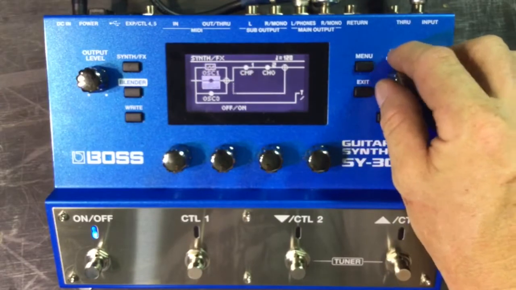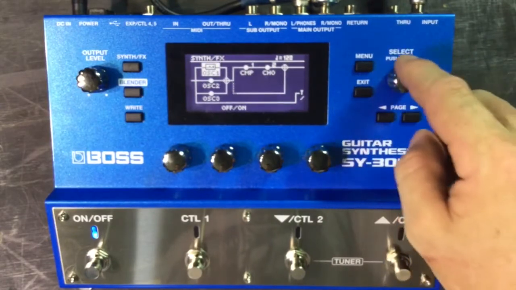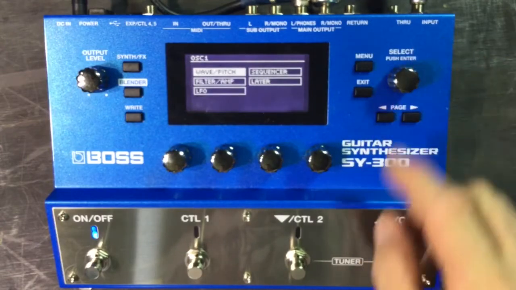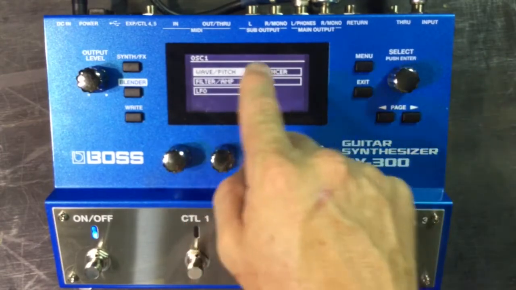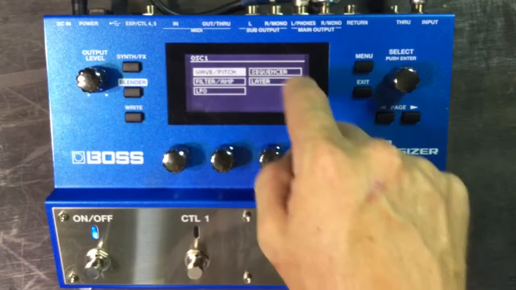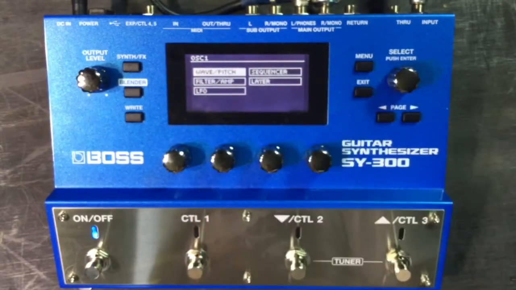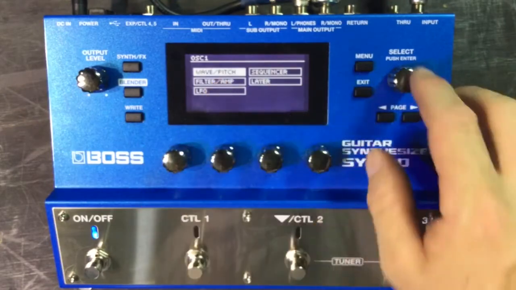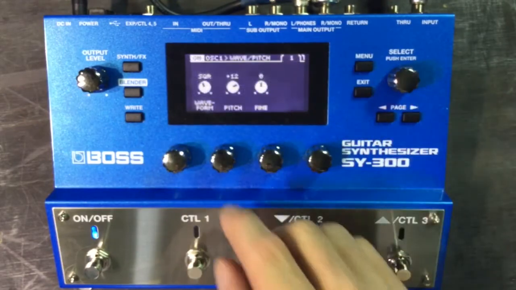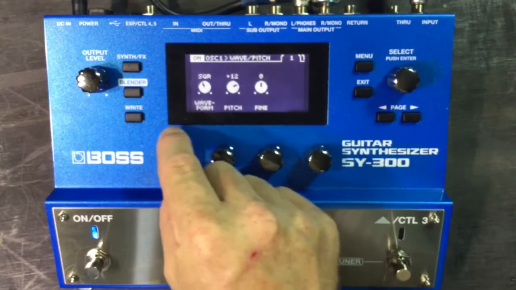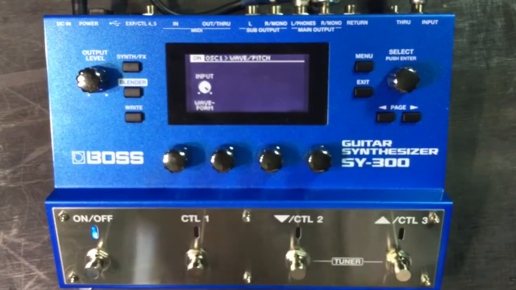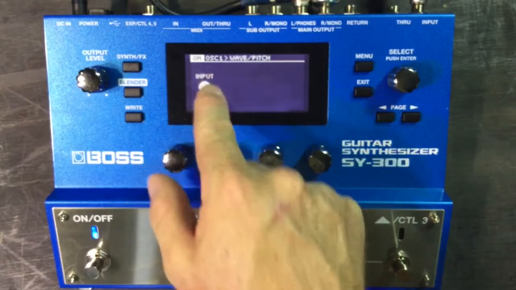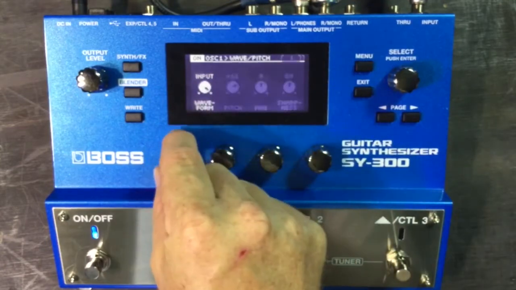Highlight it, go back to it and press the select control in at the top, just push on it, and then we'll have these windows here. These are the presets for oscillator 1, and what we want to do is go into wave pitch, and we want to change it. Right now it's on square, we want to change that around to input, so it corresponds to this first control here.